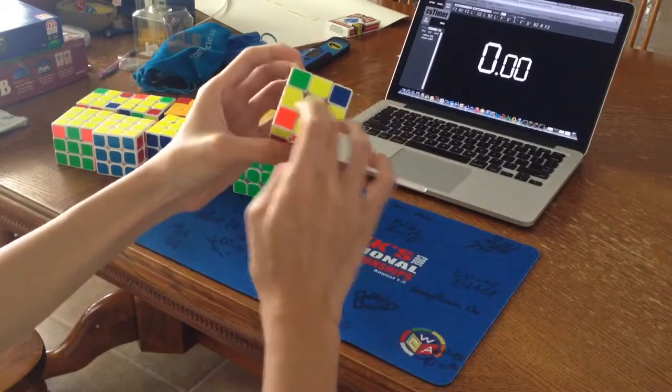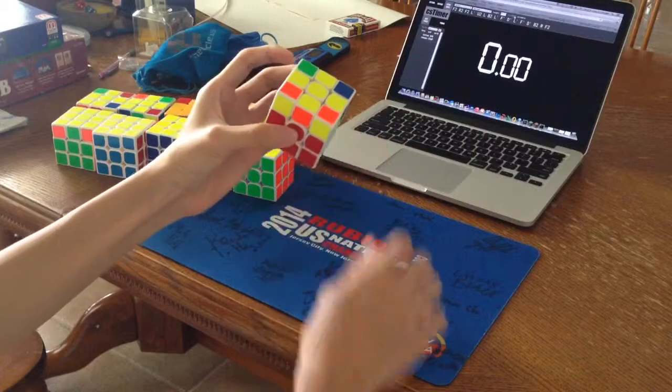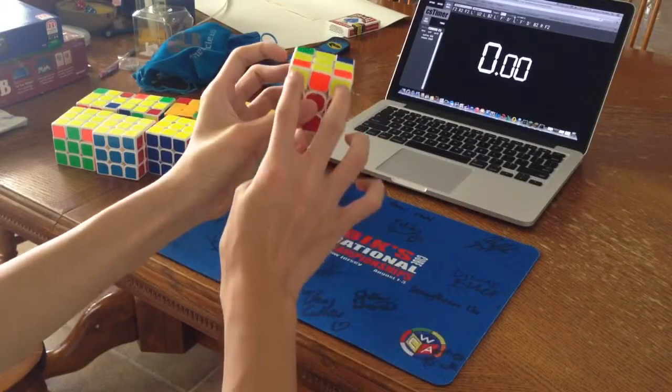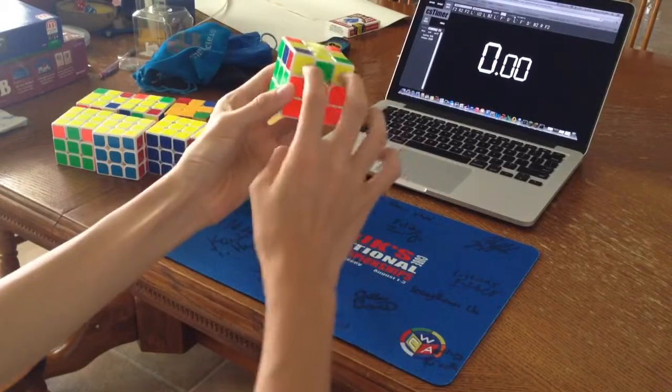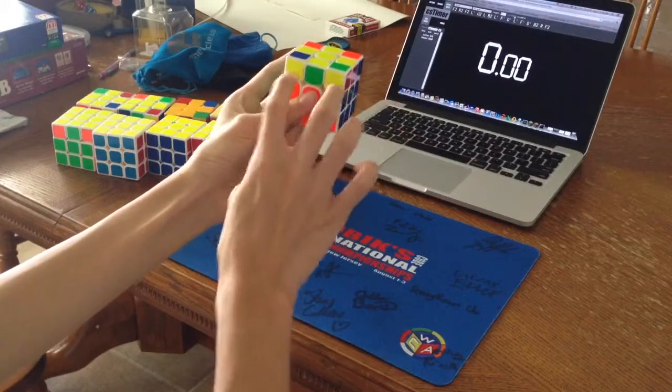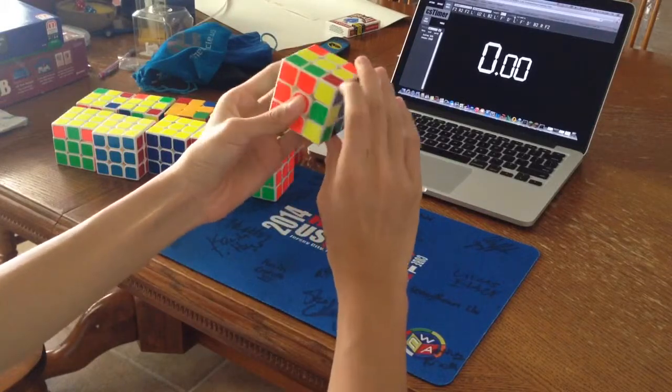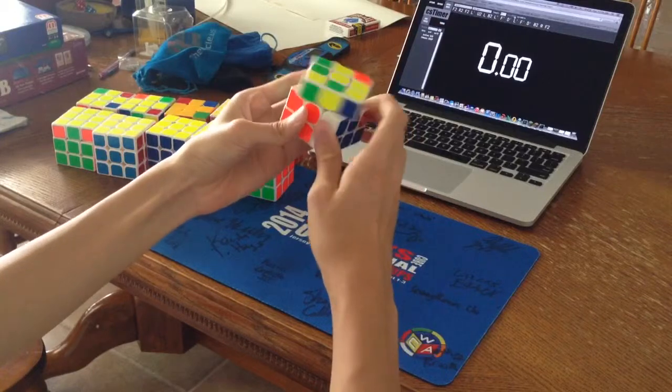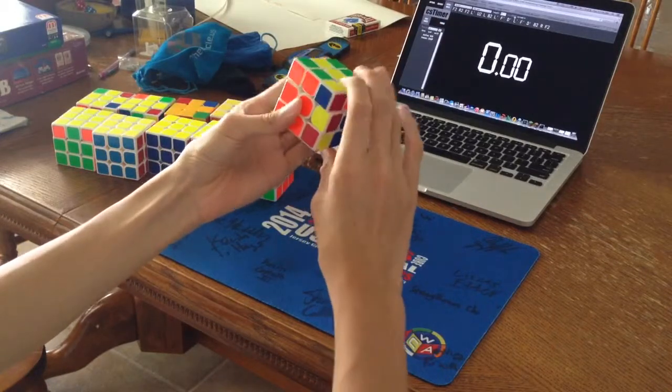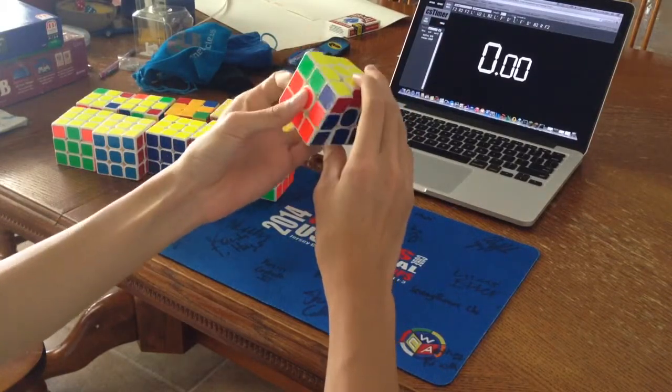So now I also have another case with no yellow corners on top, but this time I know I have two sets of headlights. I have these two right here, and I have these two here. So I'm going to hold headlights facing me, and just do F, triple sexy, so 1 sexy, 2 sexy, 3 sexies, and then F prime.